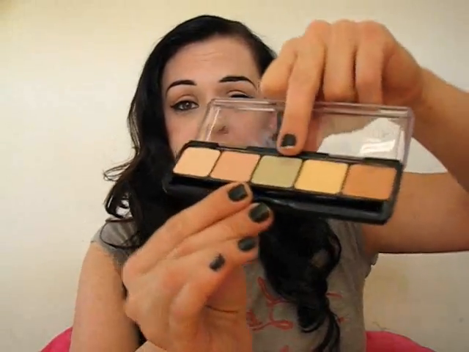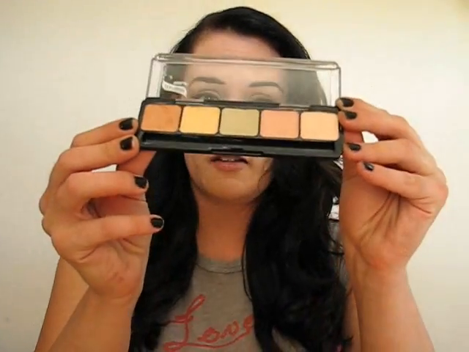Okay, so say you have a red spot, and you take a little bit of green concealer, and you put it on top of it. What that's going to do is neutralize that spot on the skin. It won't make it beige or brown or tan. It's going to set the playing field. It's going to counteract the red spot. So first I'll go ahead and explain to you what each color is in this palette.